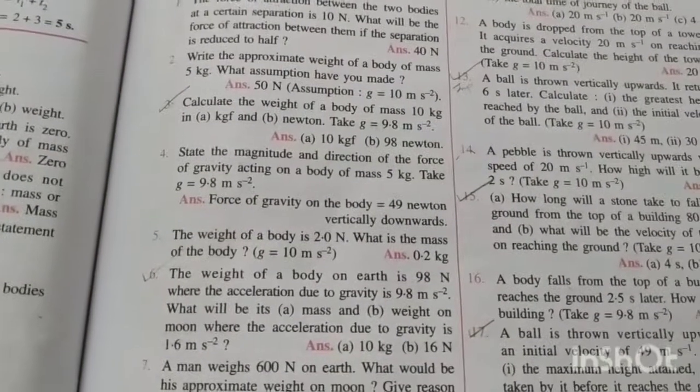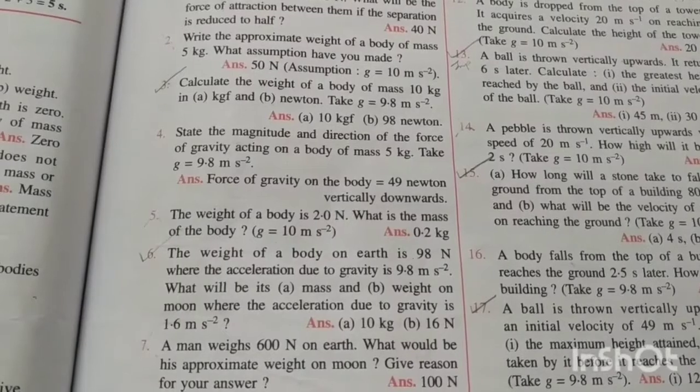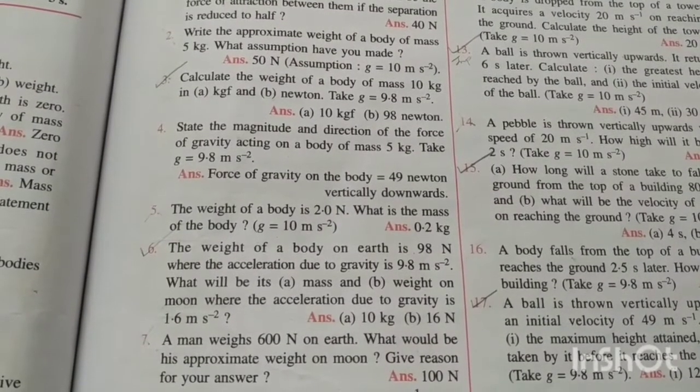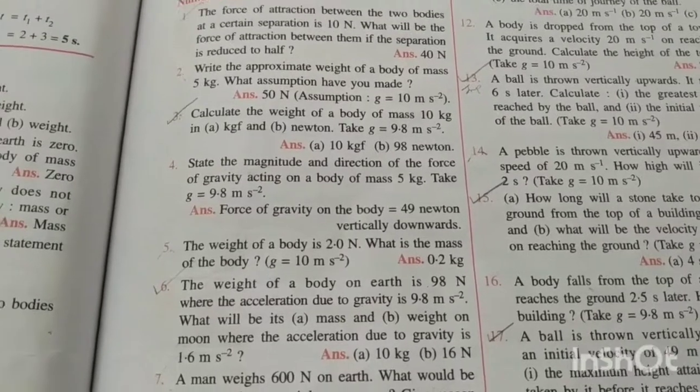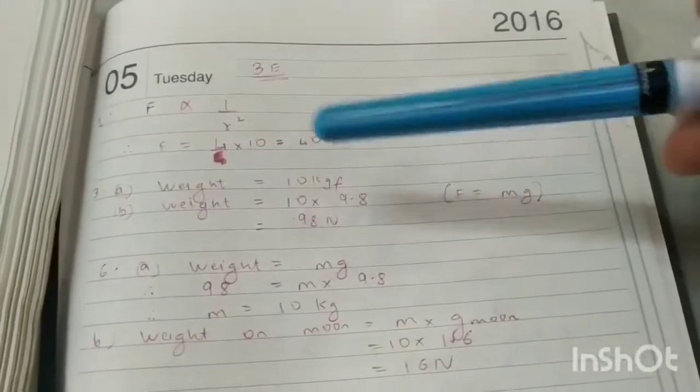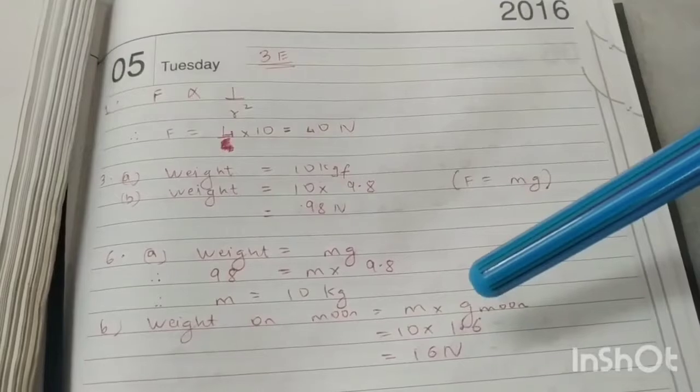Now the sixth sum. The weight of a body on earth is 98 Newton and the acceleration due to gravity is also given. So what is the mass? Well, again the same formula. Weight is mg, weight is known, g is known, so we can find mass.